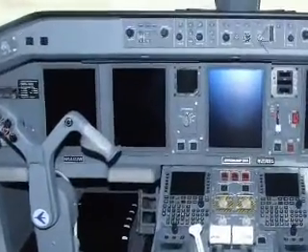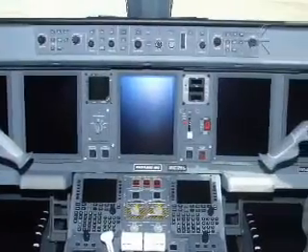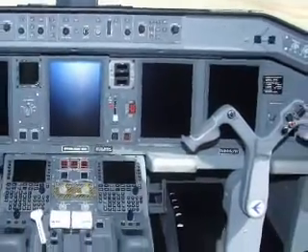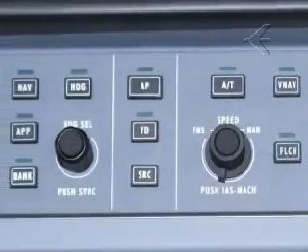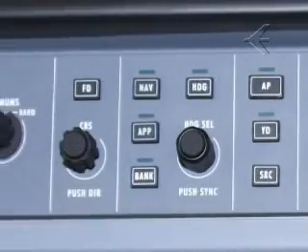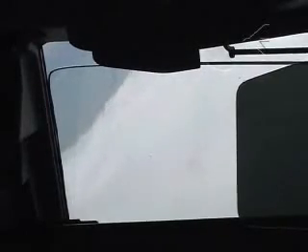There are no additional controls for specific Autoland operations. Instead, some existing controls incorporate new functions and logics. Autoland operations can be carried out either in Cat 1, Cat 2, or Cat 3 conditions, even if one engine is inoperative.